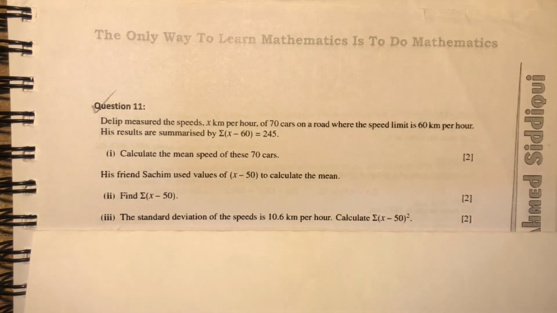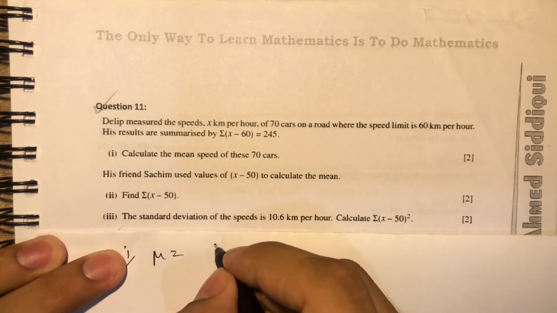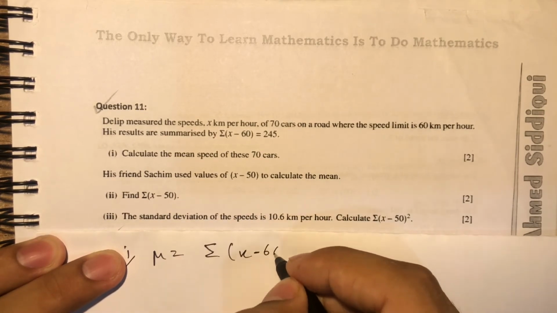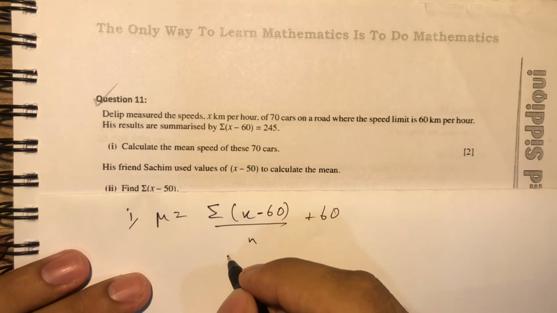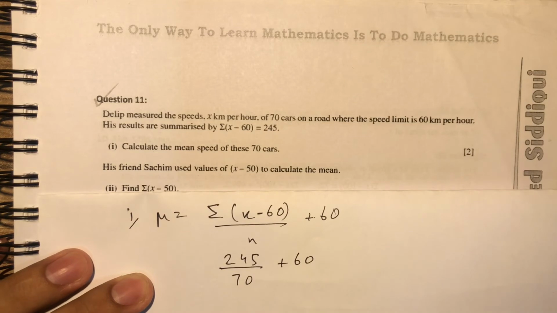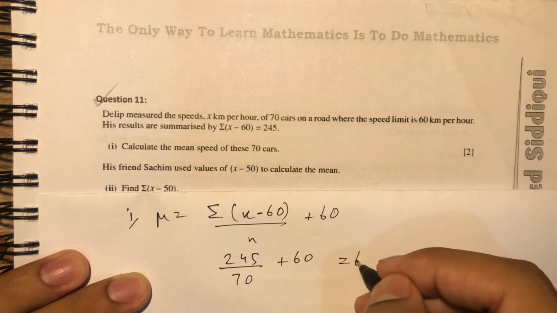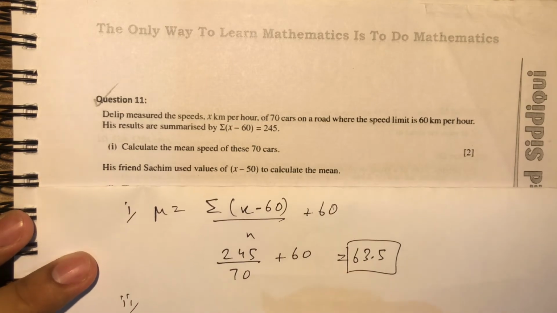So we did this formula to find the mean from group data. So the formula was for part 1, right? So sigma x minus 60 is given as 245. Total cars are 70, plus 60. So 245 upon 70 plus 60. This equals 63.5. That is the first part.